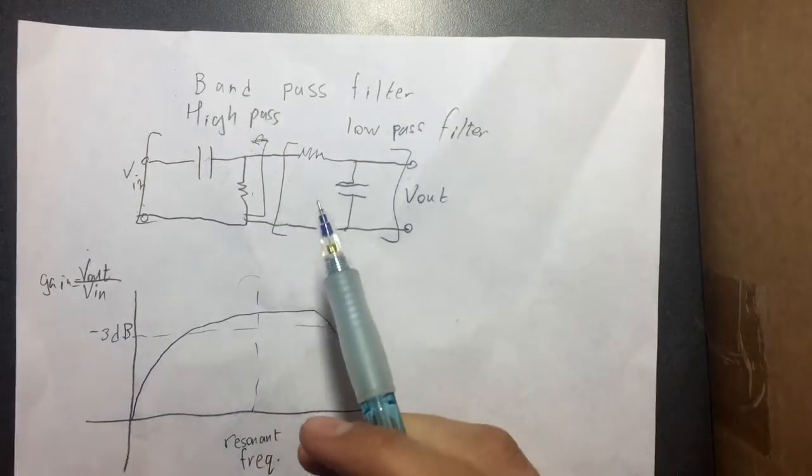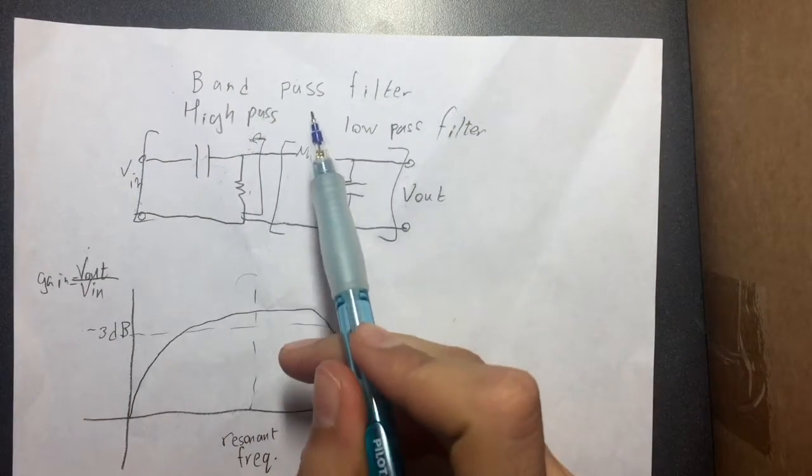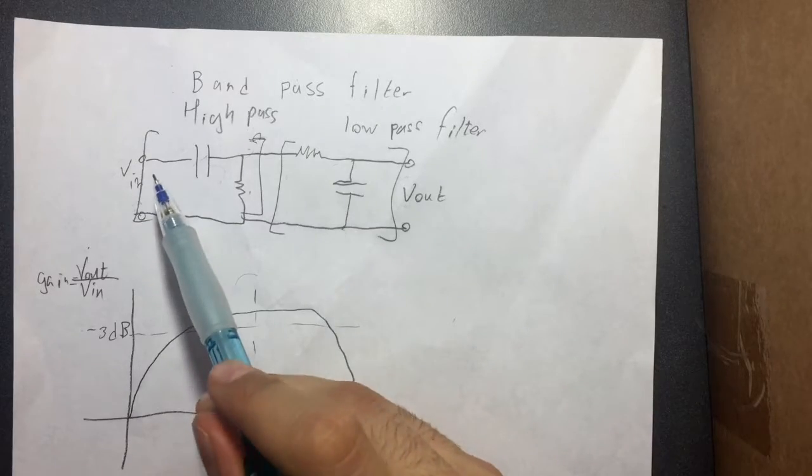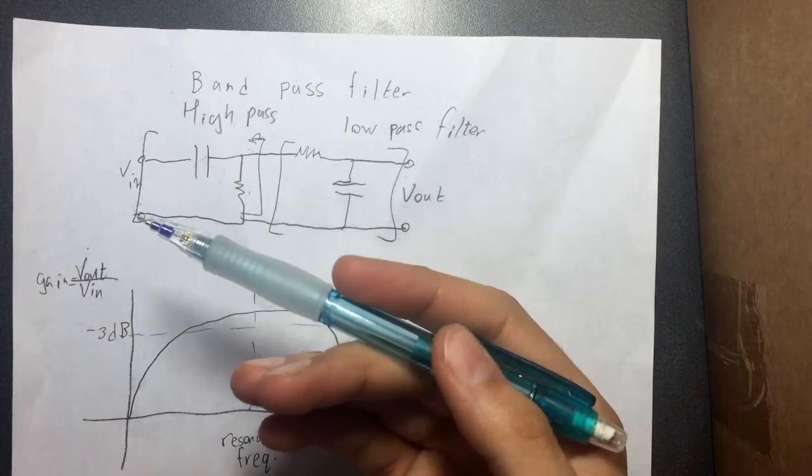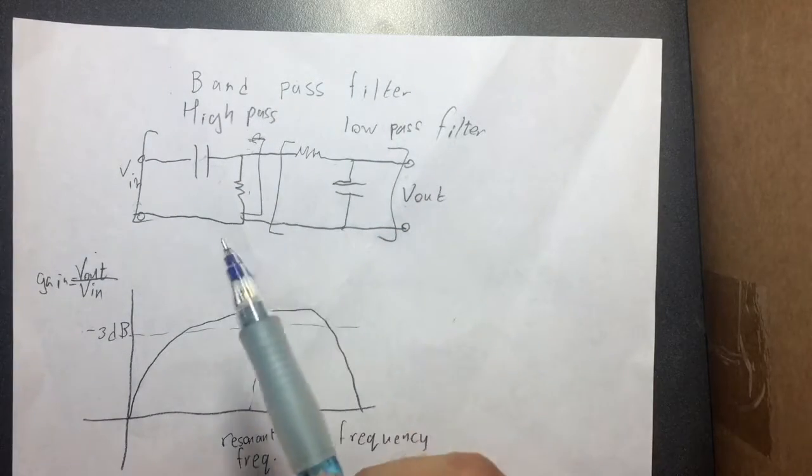Today we'll be talking about the bandpass filter. Essentially, a bandpass filter is a device that is used to filter noise, or used in radio frequencies in order to allow you to listen to certain stations.